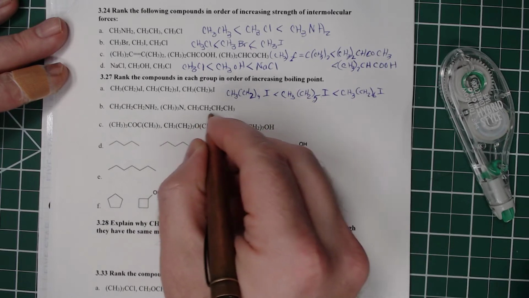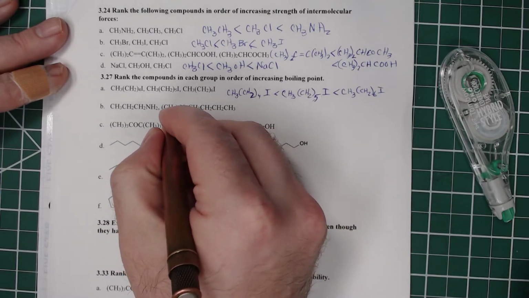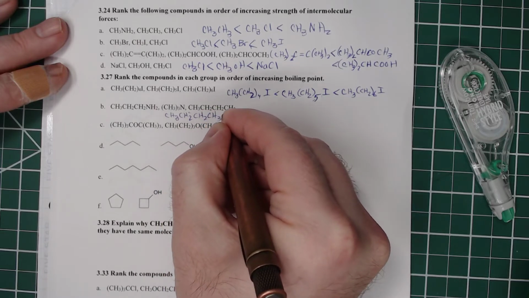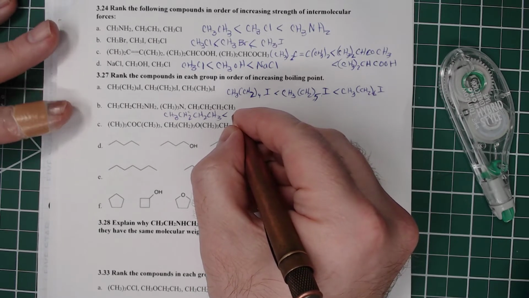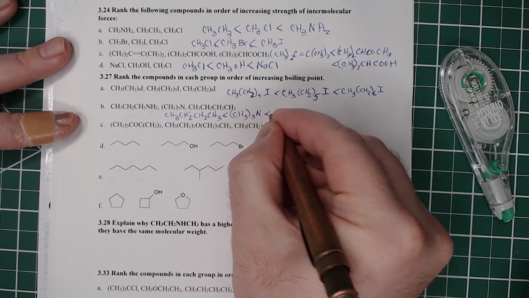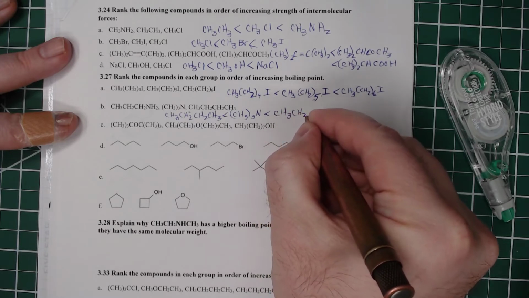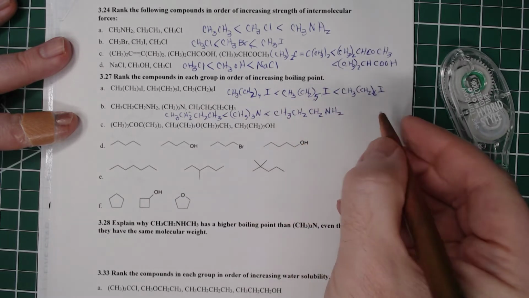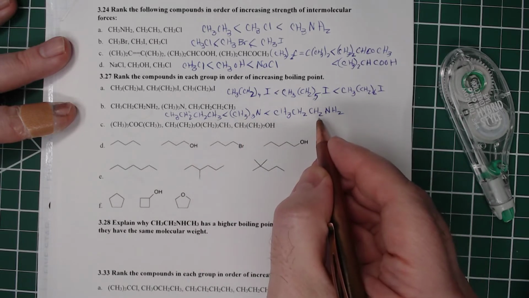And then this one doesn't have any polar bonds at all. It's just got carbon and hydrogen, so it should have the lowest boiling point. So I'll put CH3CH2CH2CH3, which is not polar at all, and so it should have a lower boiling point than (CH3)3N, which has a lower boiling point than CH3CH2CH2NH2. And again, this one has dispersion only, this one has dipole-dipole, and this one is capable of hydrogen bonding.